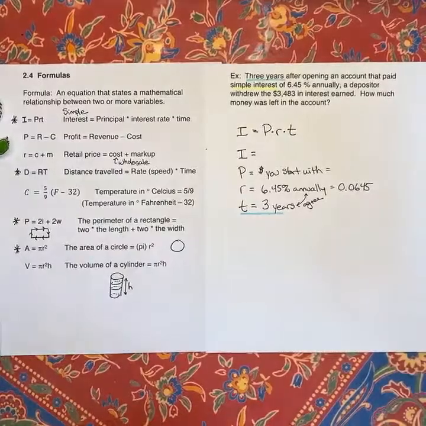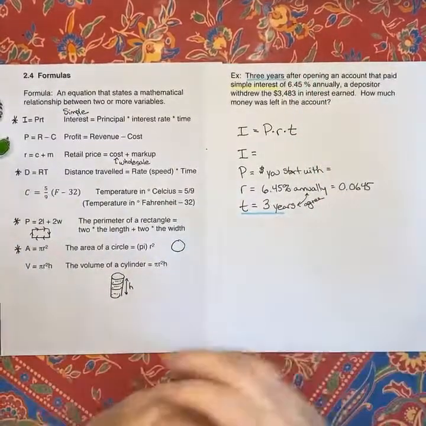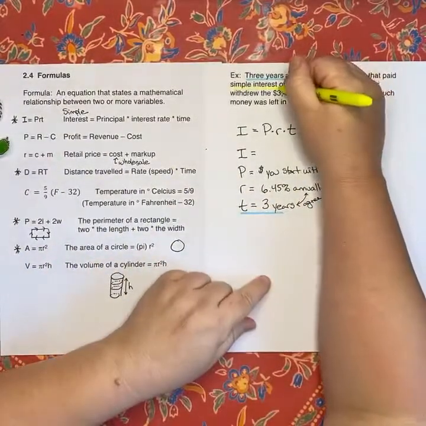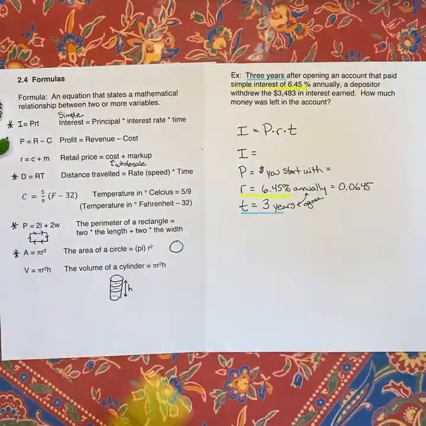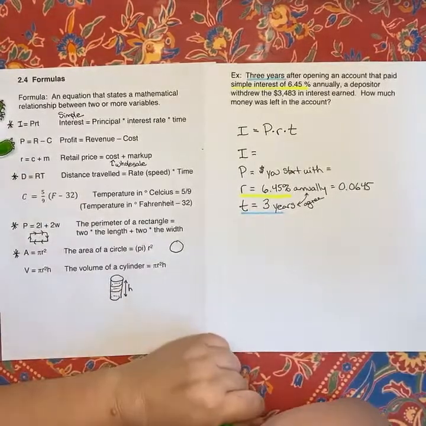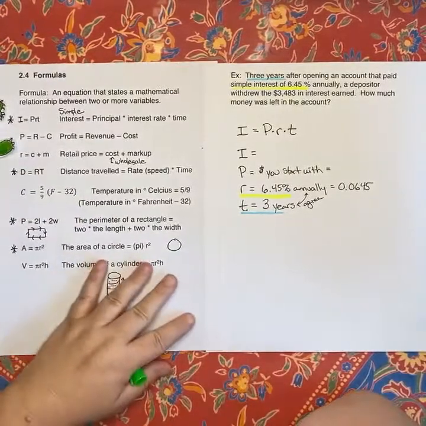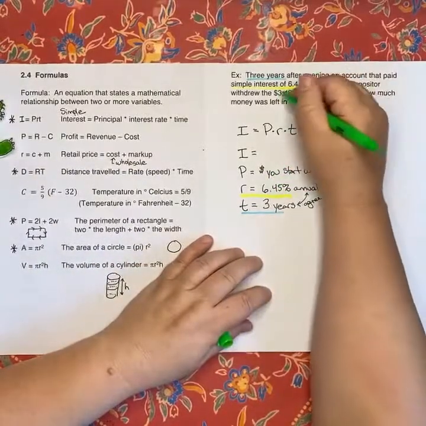Okay, a depositor withdrew. Ooh, I didn't underline, so let me do this. Simple interest. There's the R. Okay. A depositor withdrew the $3,483 in interest earned. Now, here's the thing.